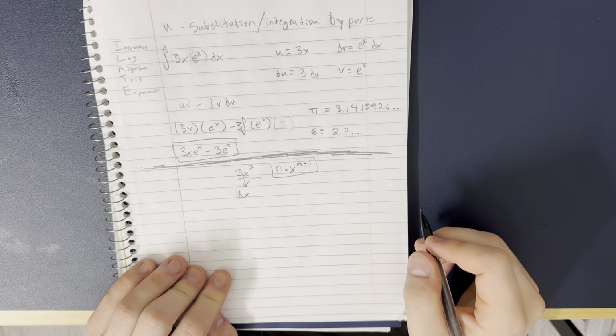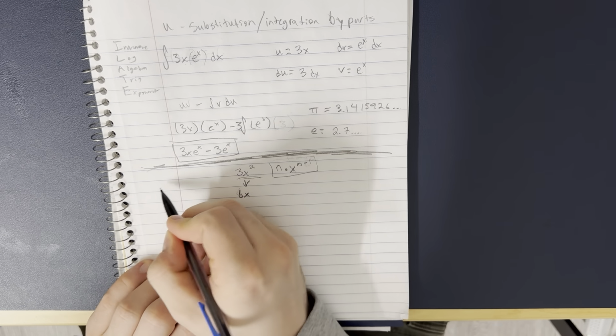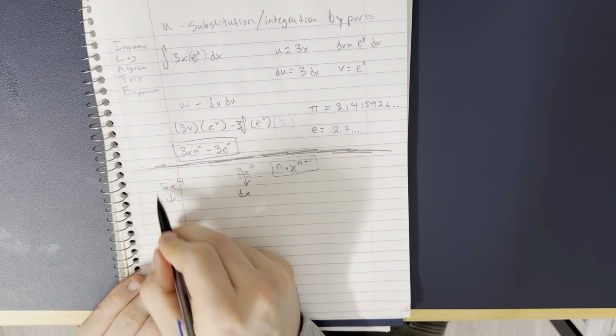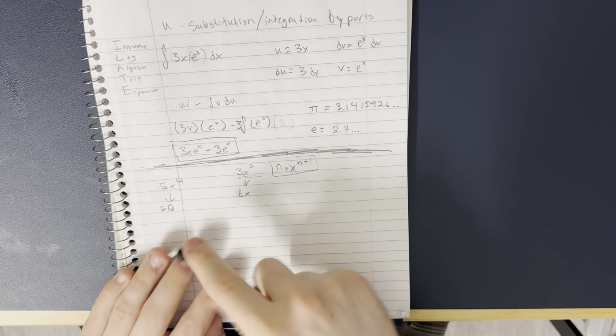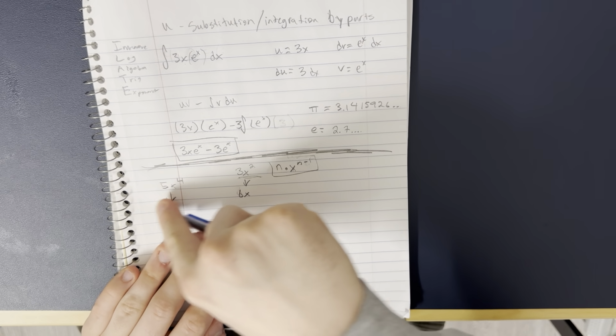So it's 6x. If we do another one, 5x to the 4th, following the same thing, 4 times 5 is 20. Jeez, I'm writing all weird so you can see it properly.